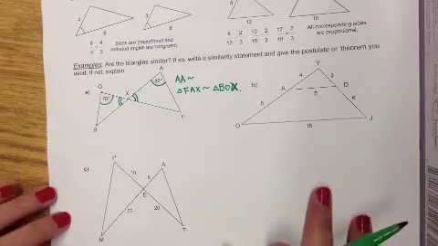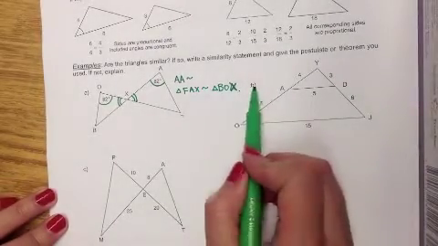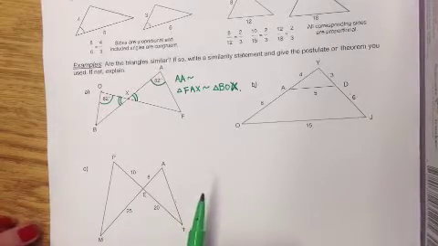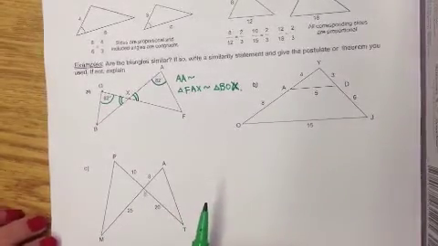Now I want you to pause and try example B on your own. And once you are done and ready to look at the answer, please press play.